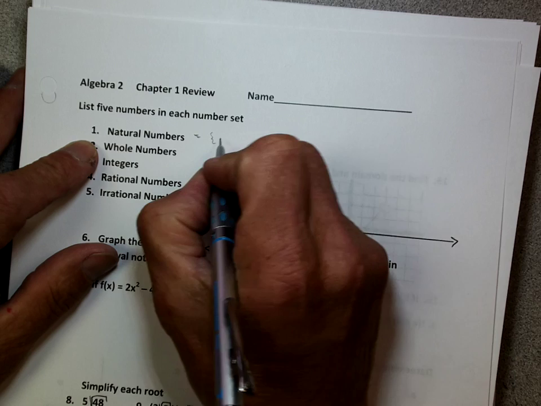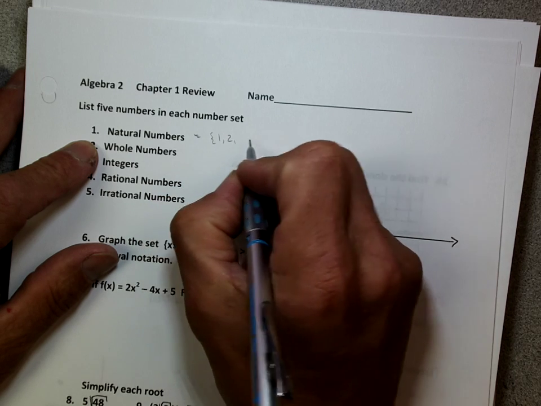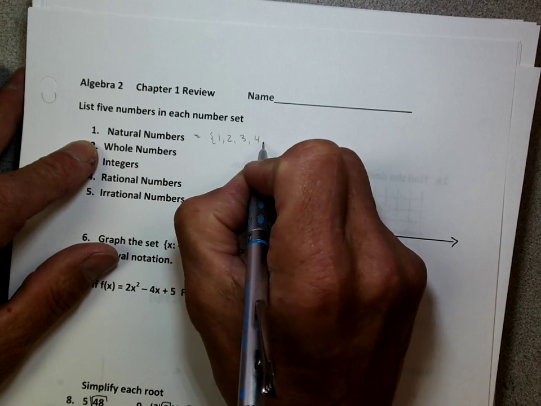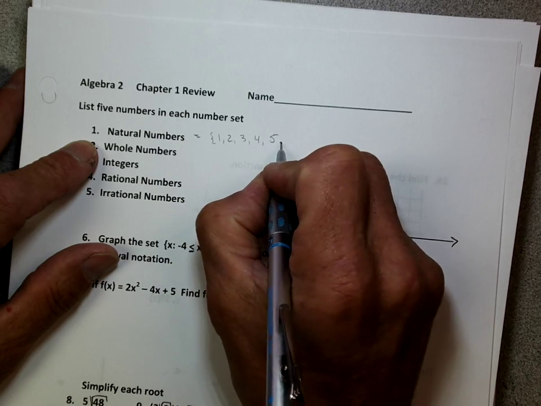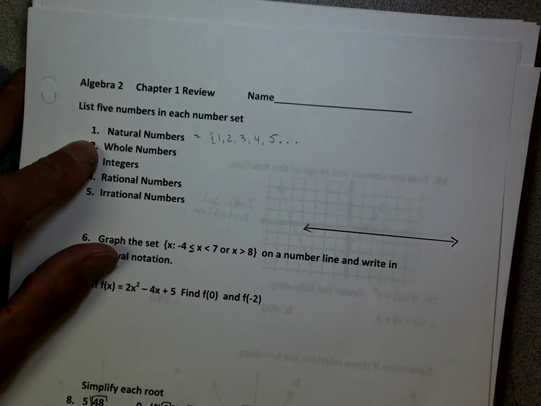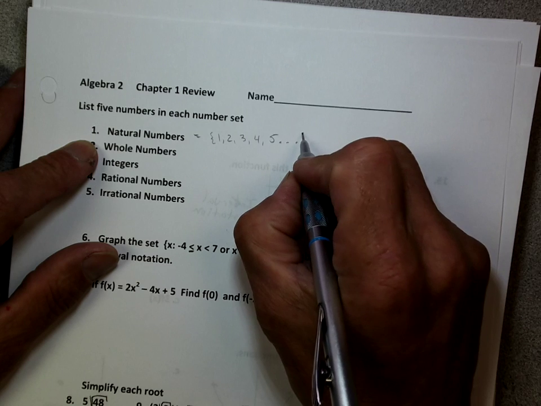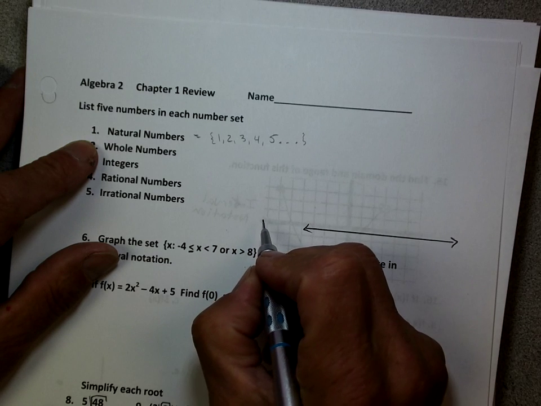Well, the natural numbers are the numbers like 1, 2, 3, 4, 5, dot, dot, dot. Even though it says 5, I'm going to list all of them. So natural numbers are not 0, and they're not negatives.